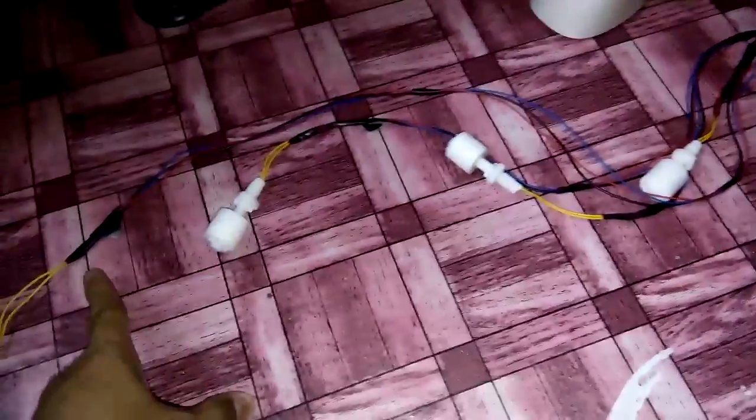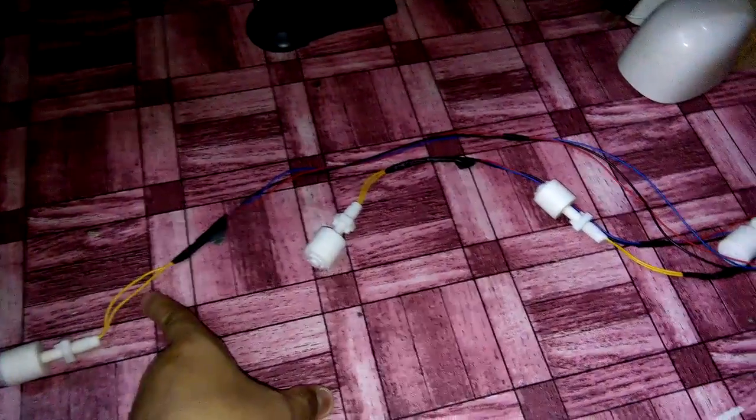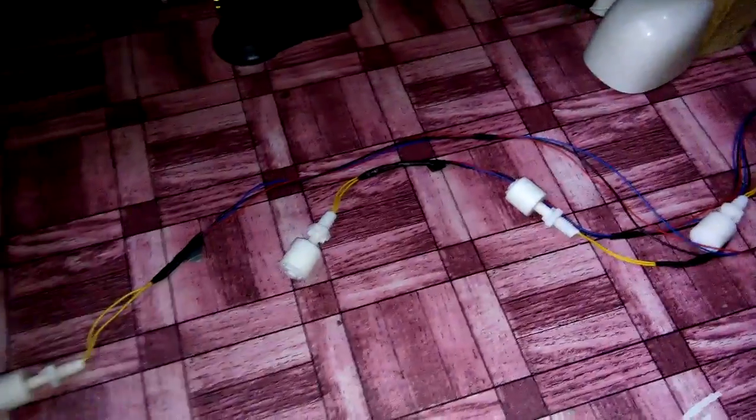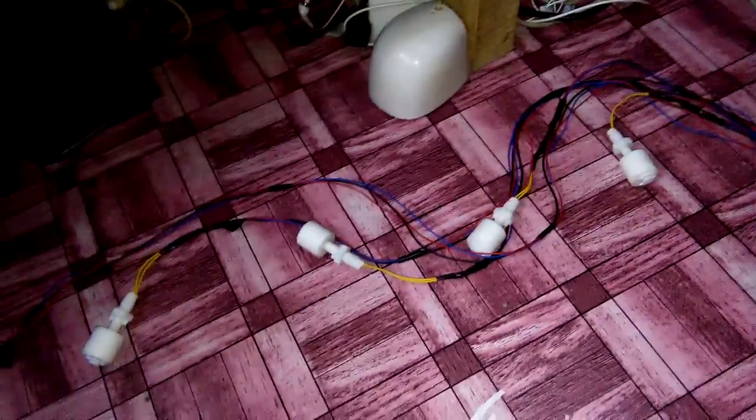So it's up to you if you want to extend. You can just extend this two-wire, cut this wire, and then extend it if you want to. Okay, just like this one. It's very easy to do.